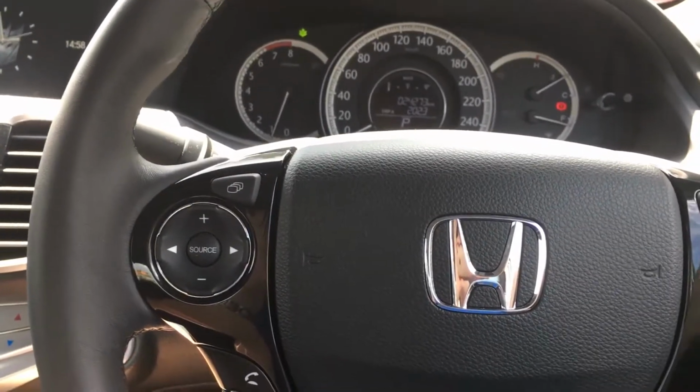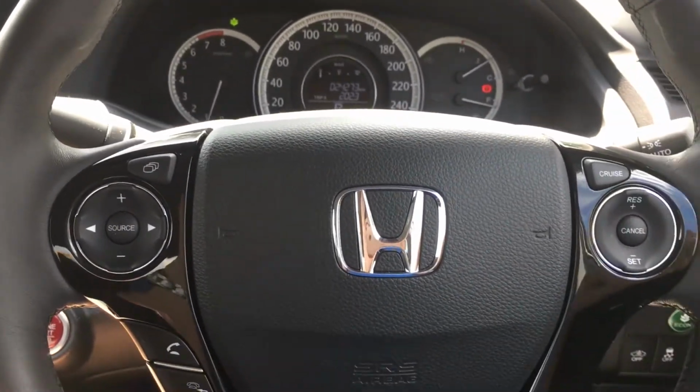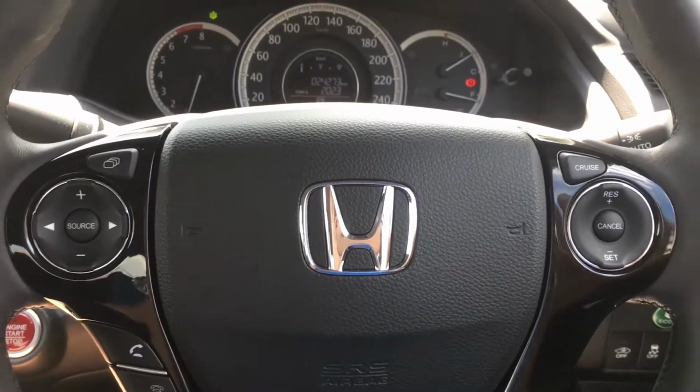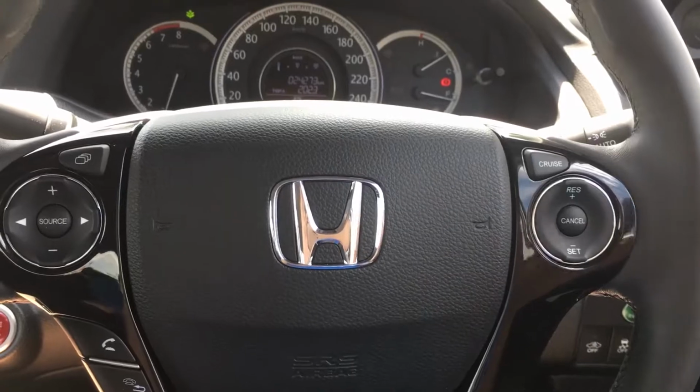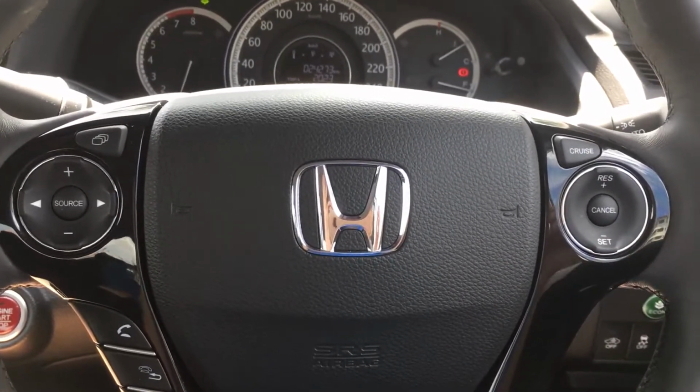Guys, I hope this video is informative enough to let you know how to use your cruise control, and use it whenever you have the chance on a highway or straight road. Never use it on slow speed.